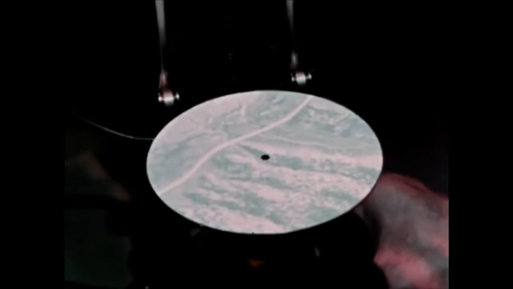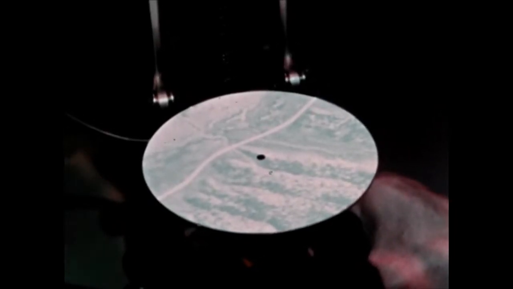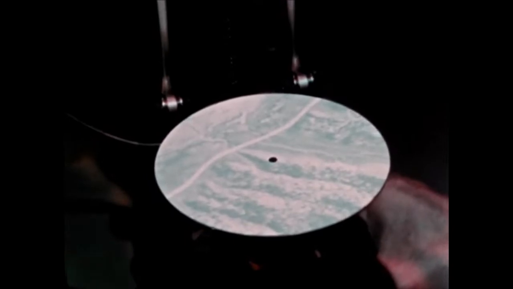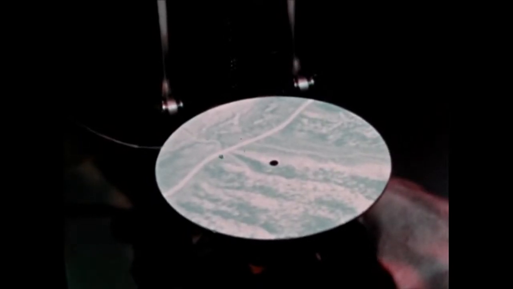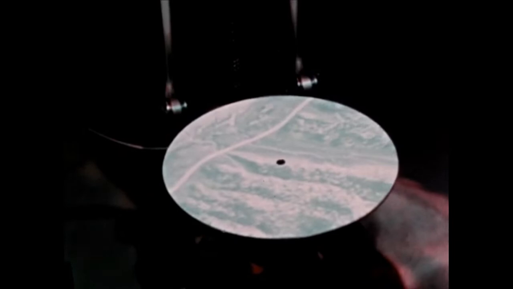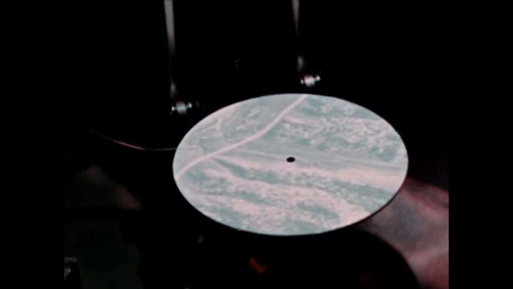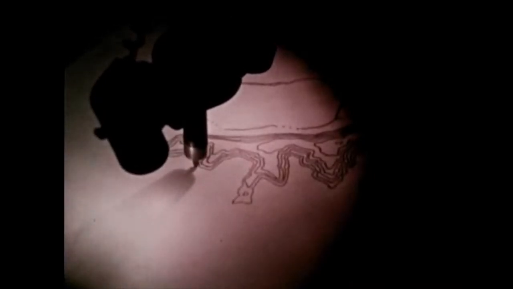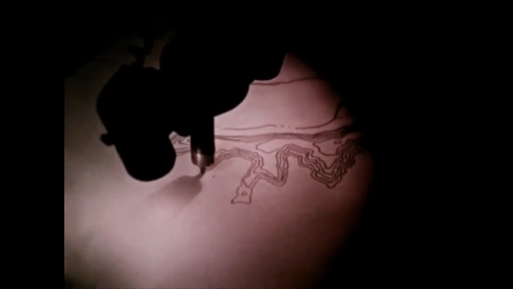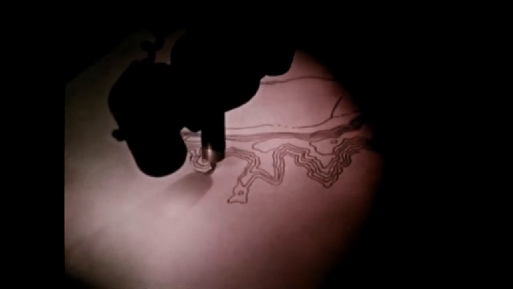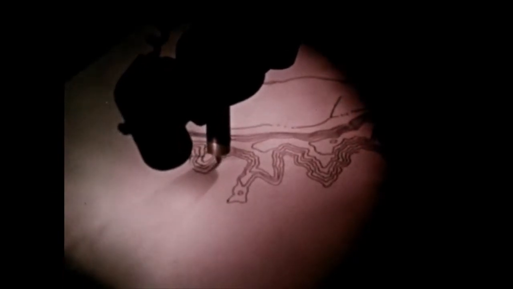To show changes in height, the same instrument is used. The dot of light is locked at a specified level, and the operator traces all those points on the photographs that are that particular height. This produces a contour line. When one line is finished, the dot is set at a different elevation, and another contour line is added.